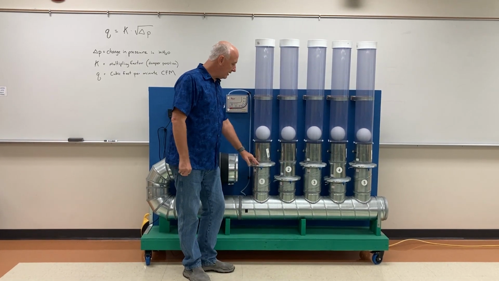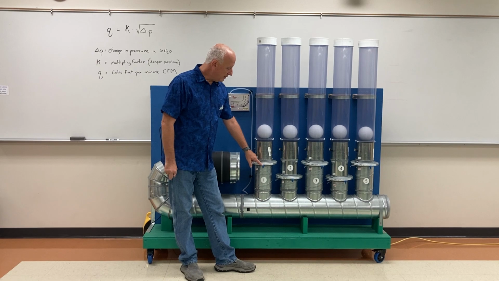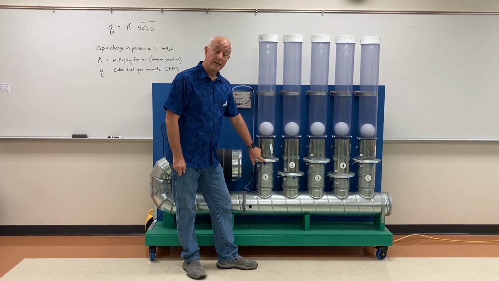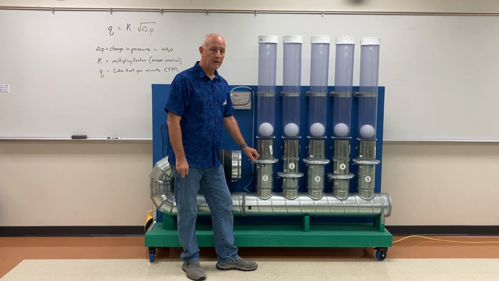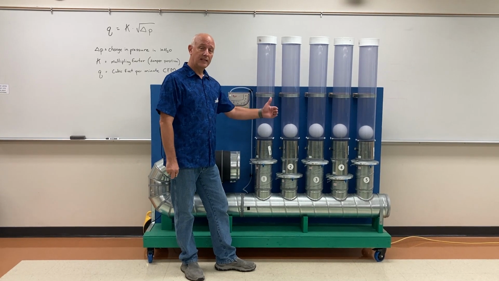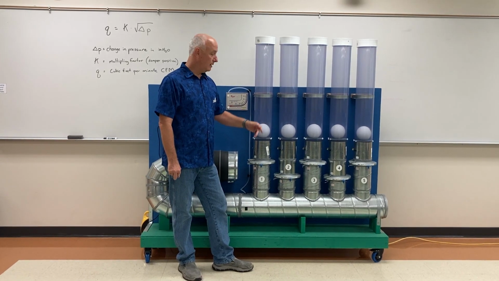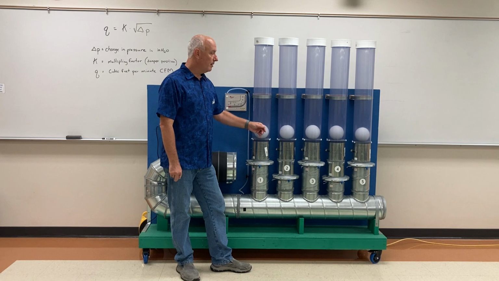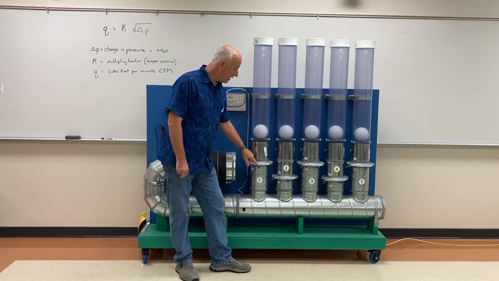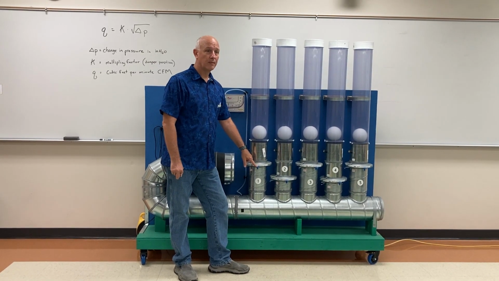The one thing about these dampers, the damper handles are every 50 reading, so you kind of guess in between the readings, and some of the errors might be just because of the damper reading may be wrong.